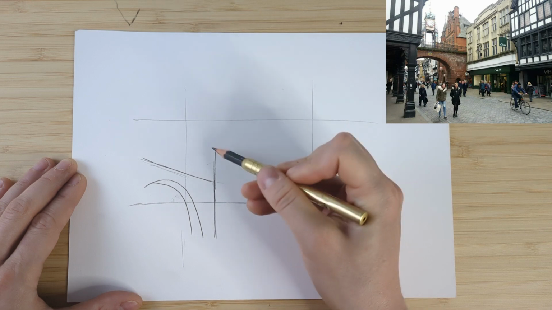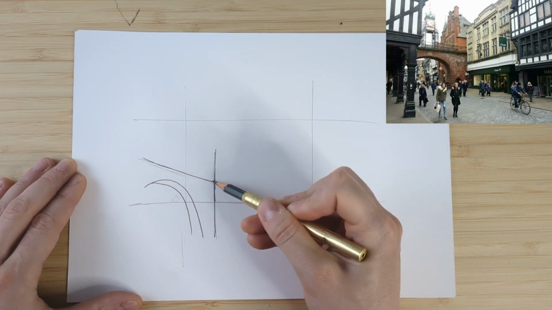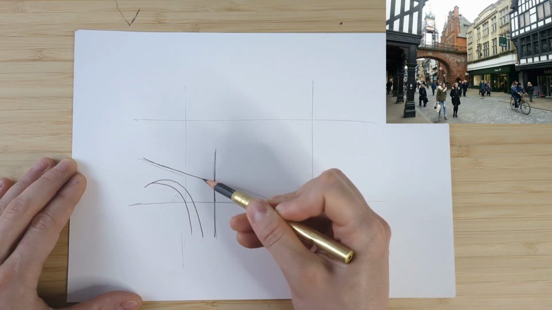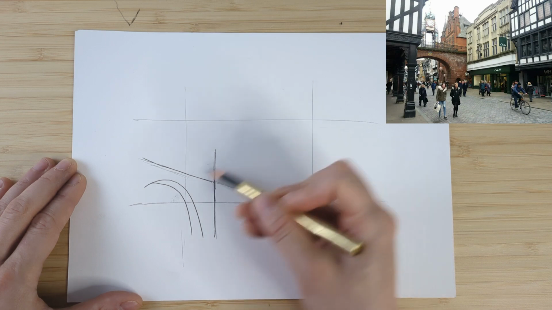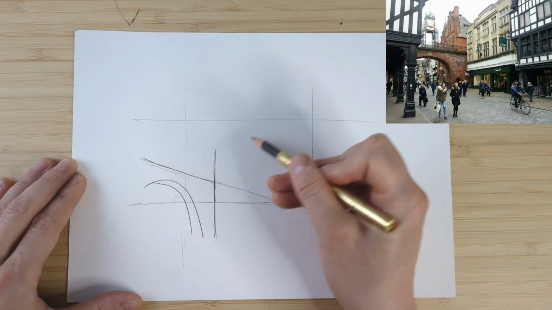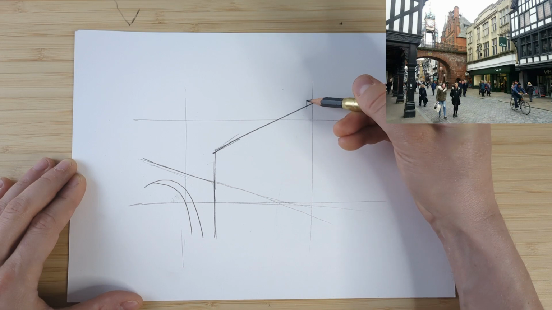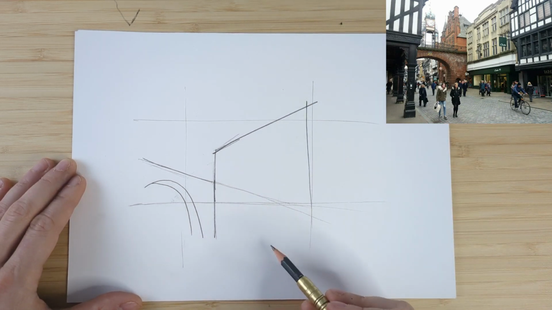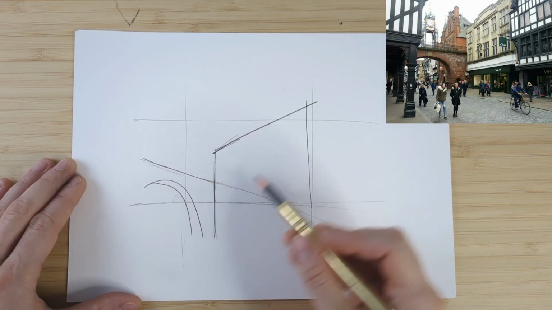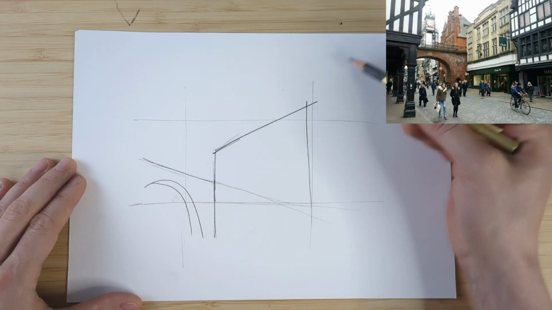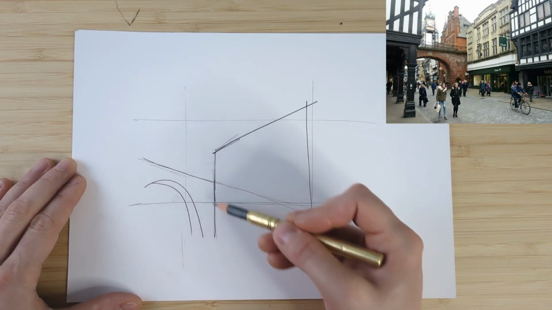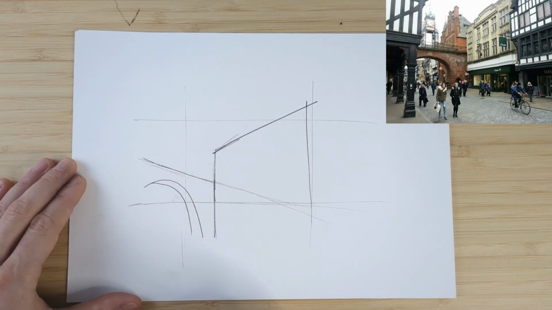Then we're going to add in this building here. So I'm just reminding myself roughly where these perspective lines are. And already we get a sense of these leading lines. They're moving toward this point.